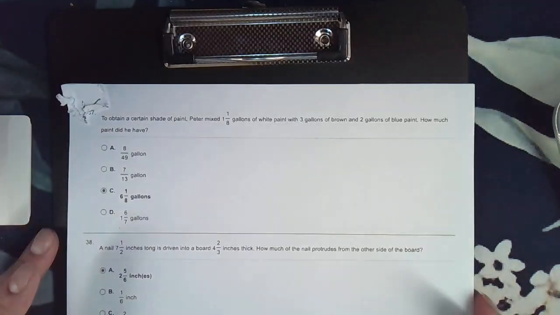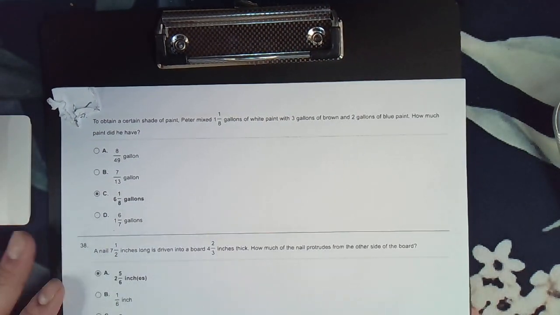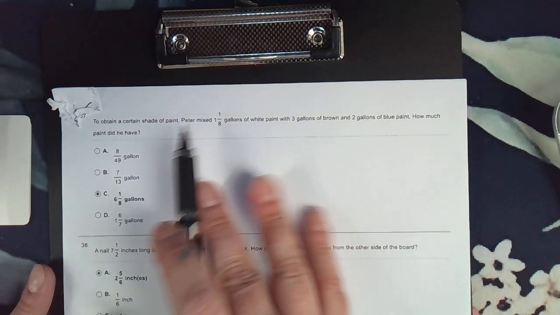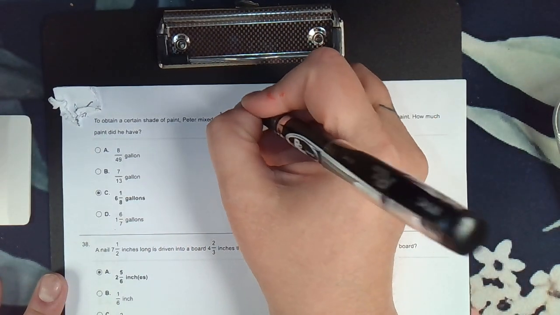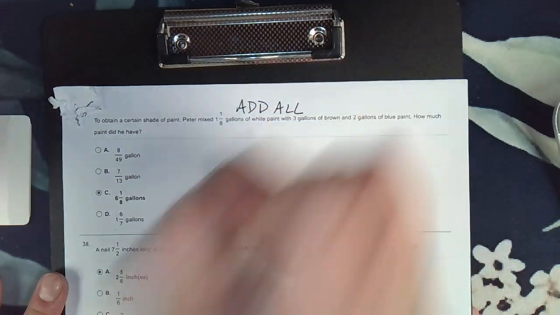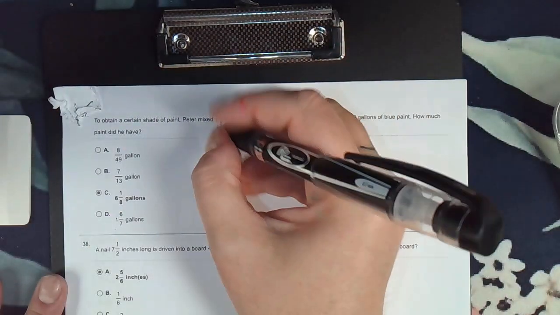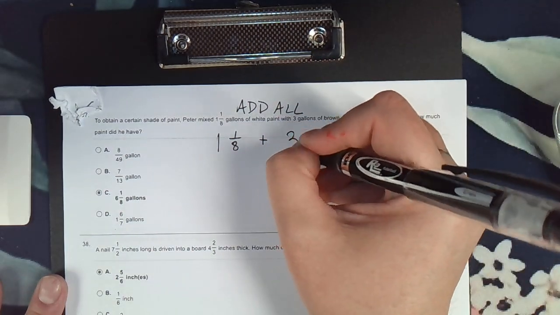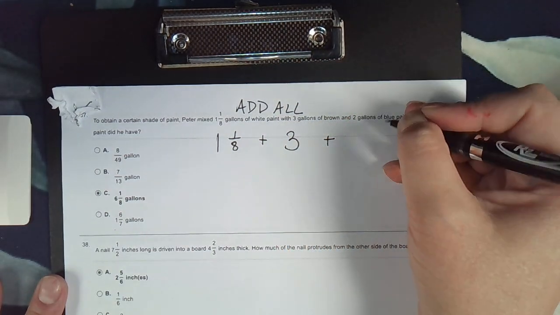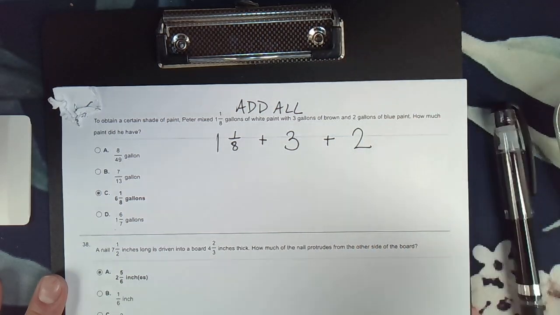It says to obtain a certain shade of paint, Peter mixed 1 1/8 of white with some brown and some blue. How much paint did he have? Okay, if we want to know how much paint Peter had in all, we have to add them all. So we have 1 1/8 plus 3 gallons of brown plus 2 gallons of blue.